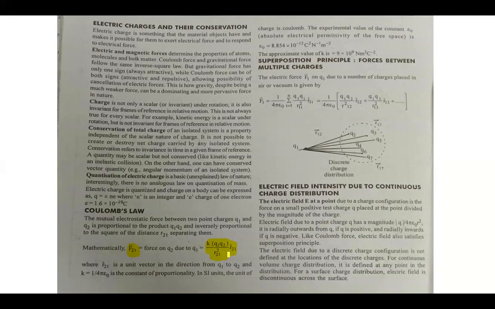K is the constant term, given by 1 by 4 pi epsilon naught. That value, 1 by 4 pi epsilon naught, is 9 into 10 to the power 9 Newton meter square per coulomb.